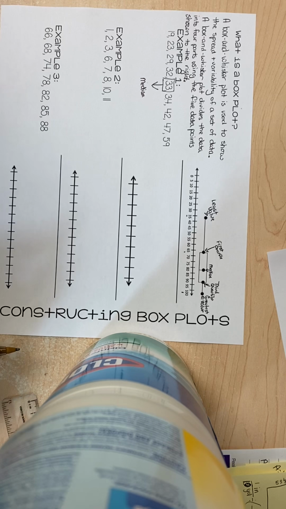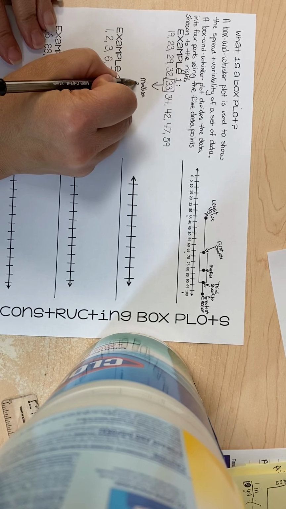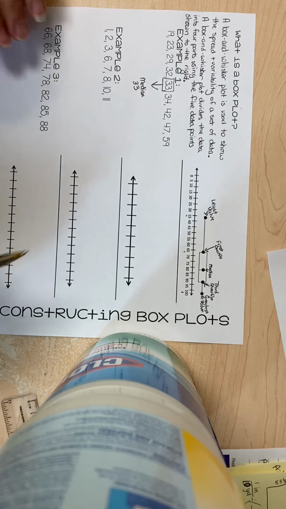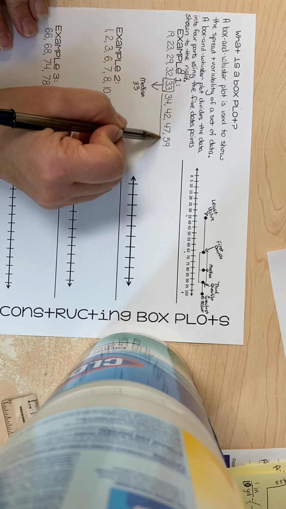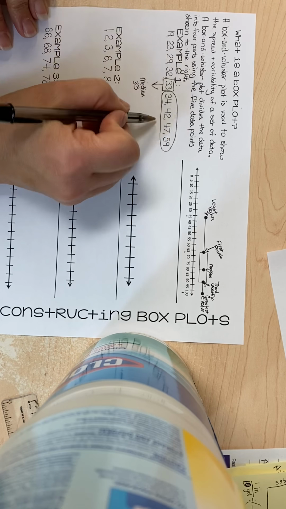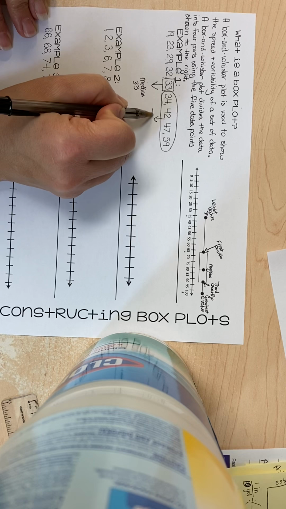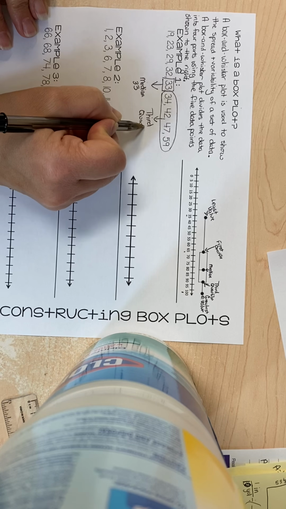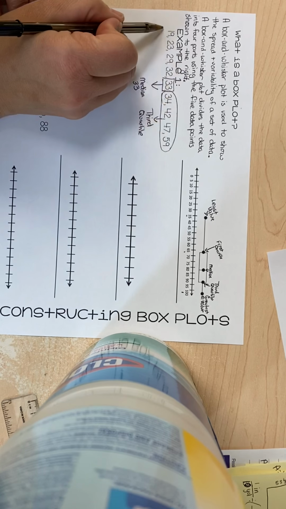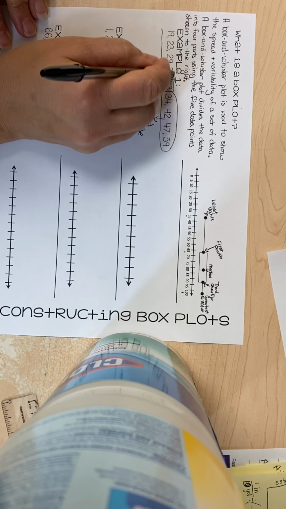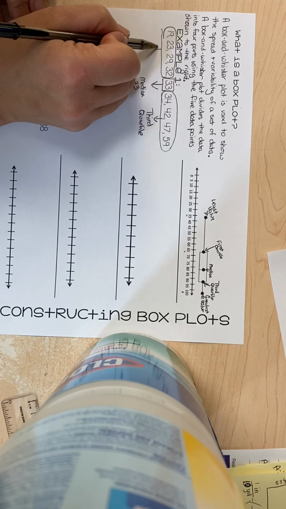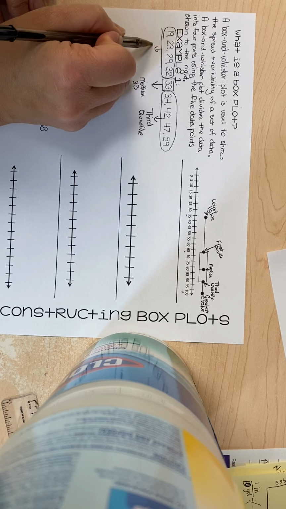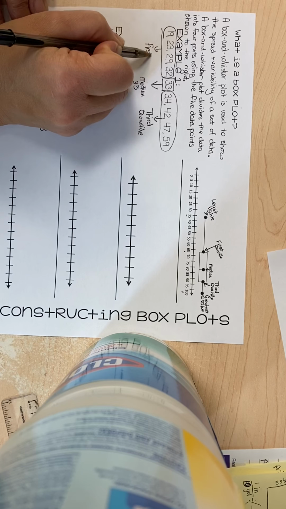Okay, so if that's my median, which is 33, then that tells me that these numbers here are all included in my third quartile. All these numbers here are included in my first quartile.